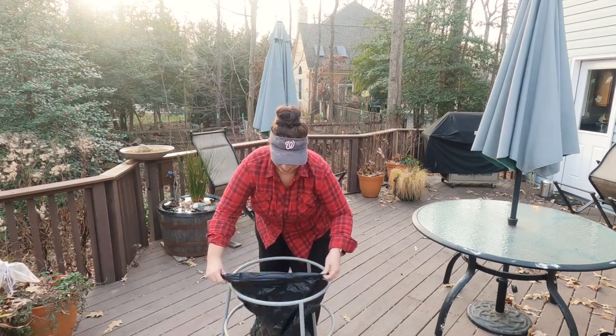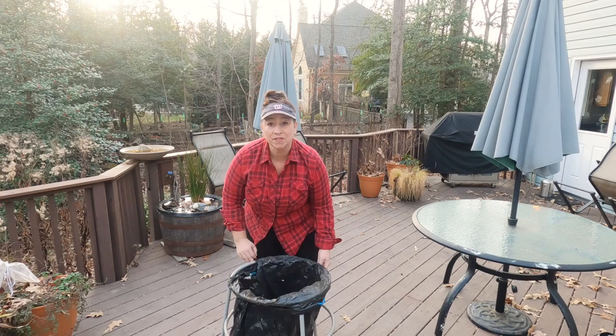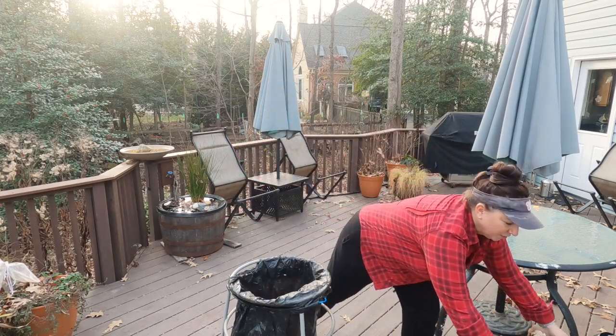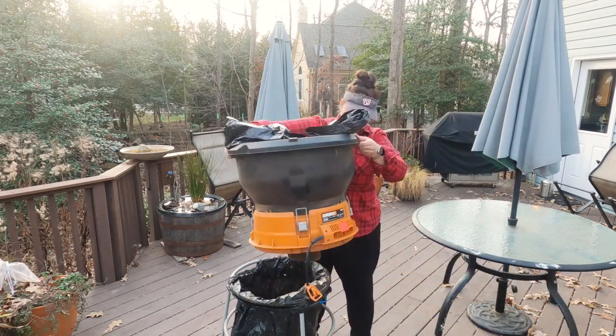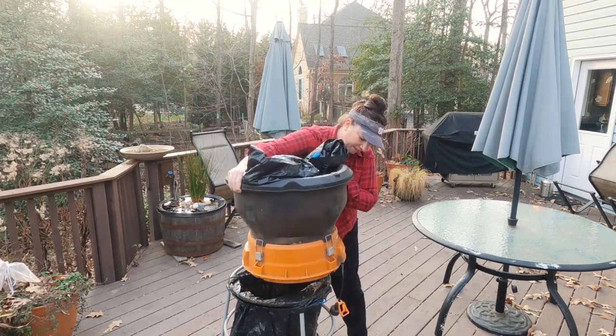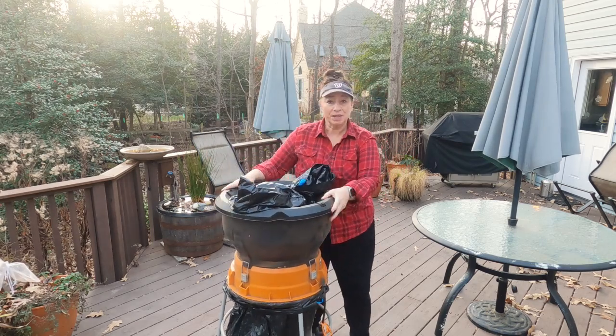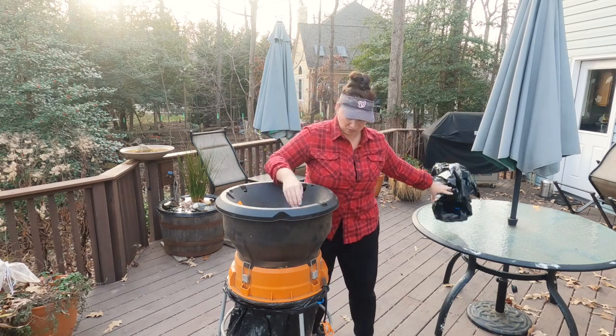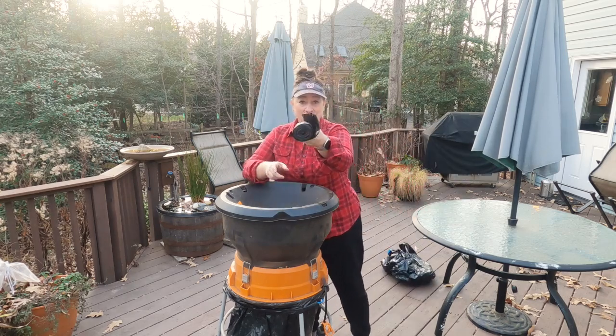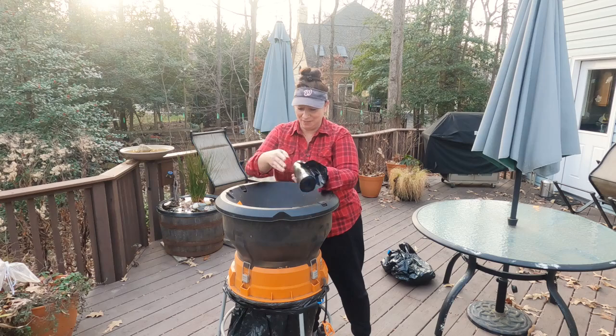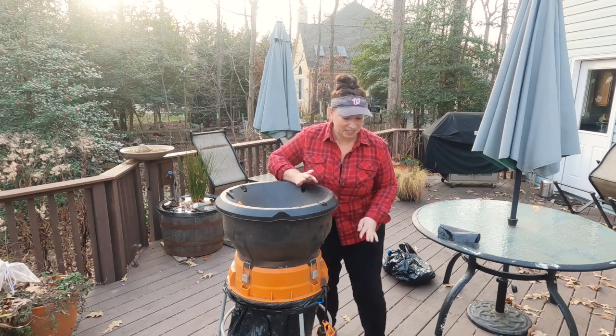You put your bag in, wrap it around the top of the metal frame. Then you put this part, the chopper part, on top here. See, this is still my bag of plastic. I mean, I've used like 5 bags, 5 years.